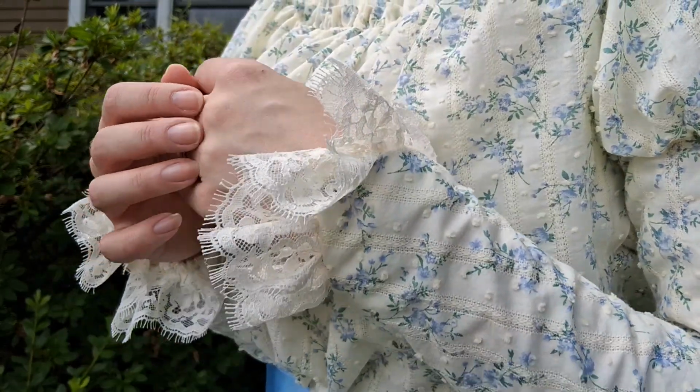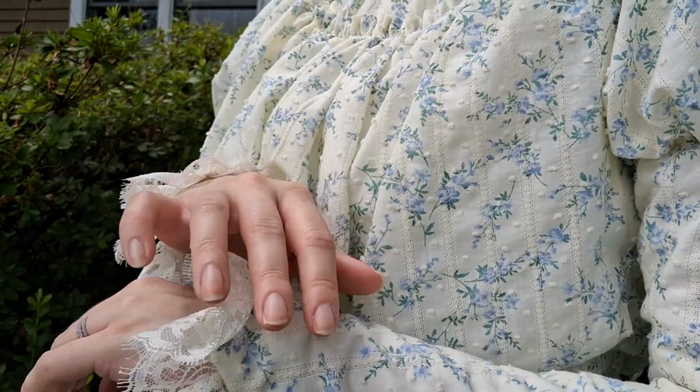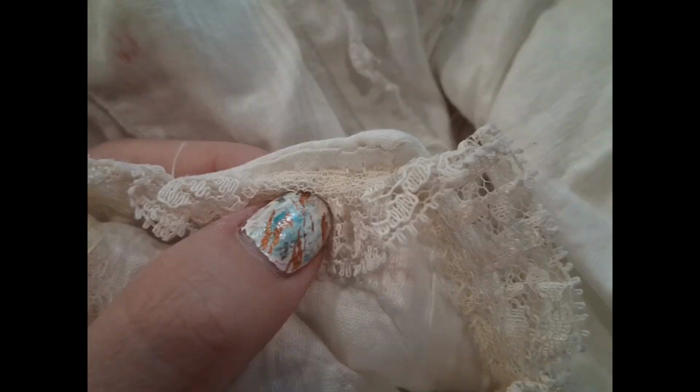If you wanted to sew the cuff lace into the sleeve, this is where you'd place it. However, on the original, it had the lace tacked into the inside of the wrist, probably so that it could be easily removed for washing or for reuse.